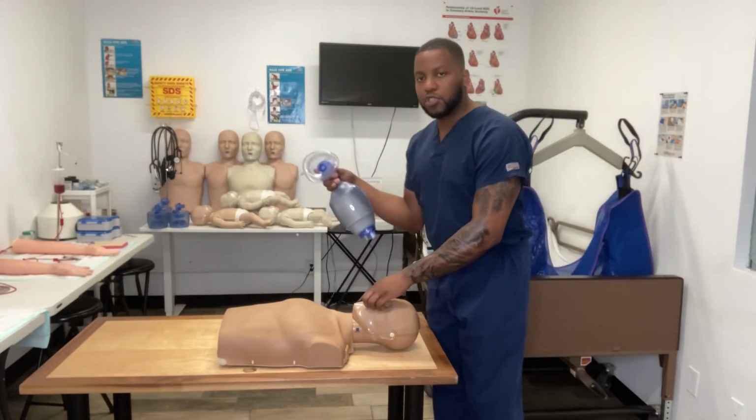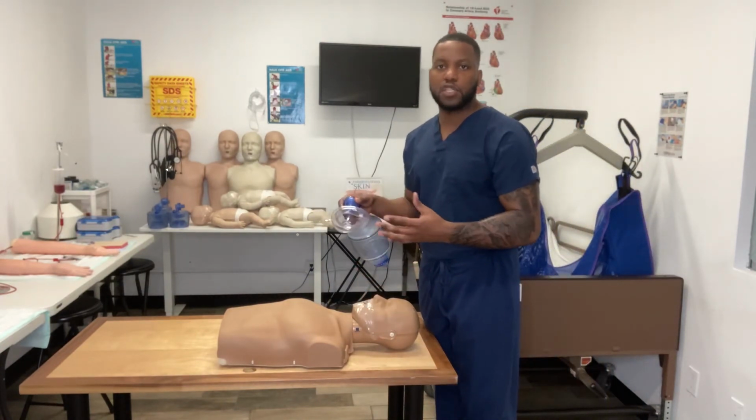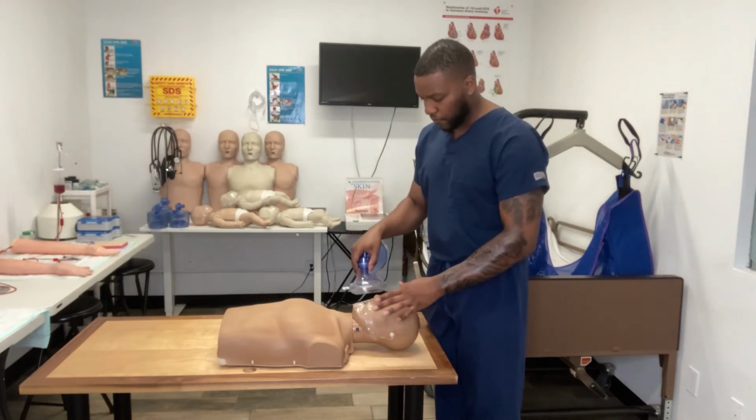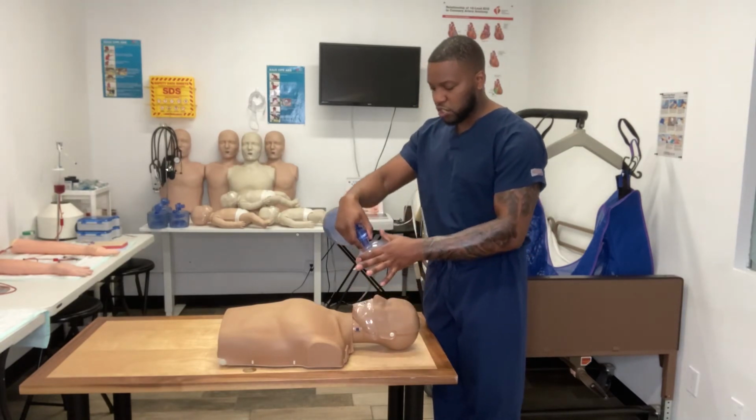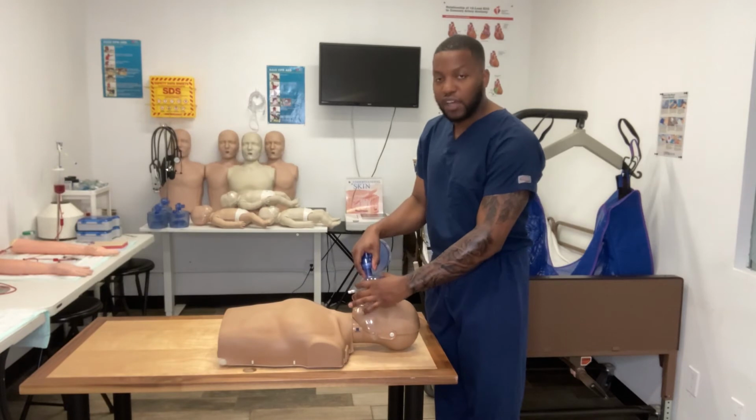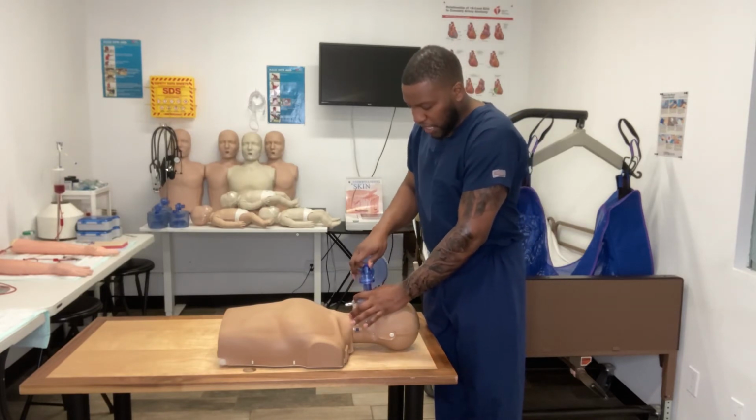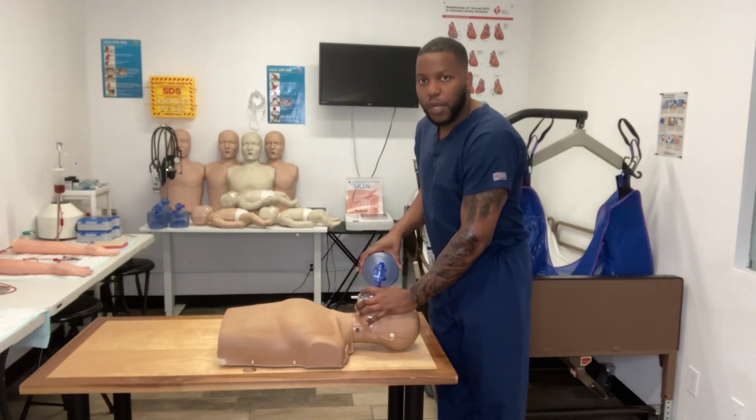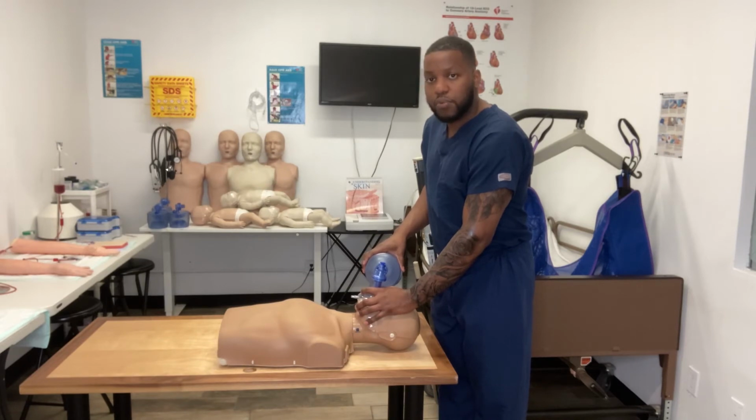Alright? So I have my adult patient right here. You always want to make sure that you're standing directly behind the patient. You put the pointy part on the patient's nose and the wide part on the patient's mouth like I covered earlier. You want to bring the patient's head back. And what are you going to do next? You're going to deliver 1 breath.